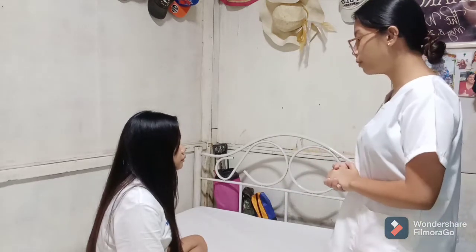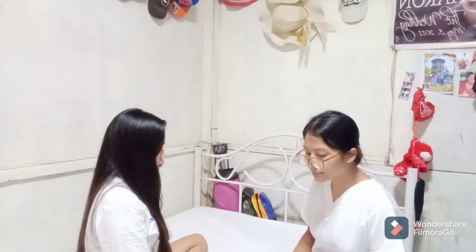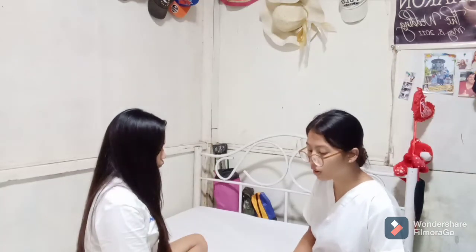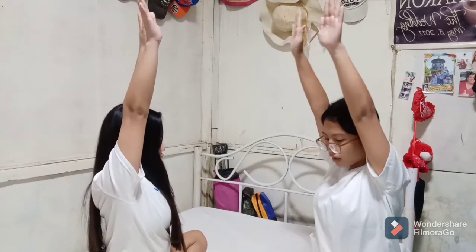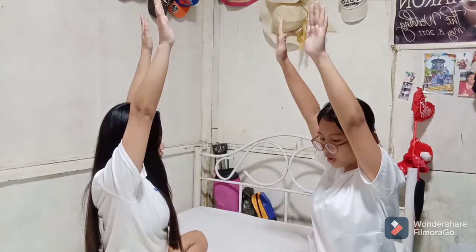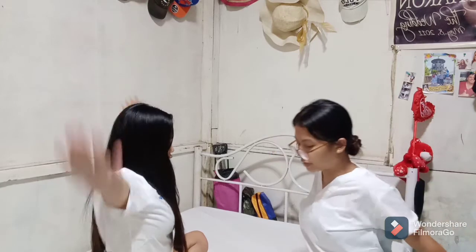Now, we have to check the range of motion of the client by simply asking her to follow your steps. So, please ma'am, follow my steps. First is, place the arm on your lap for the pronation. Next is move the arms all the way above the head. This is for extension. Move the arms down all the way to the back, hyperextension.